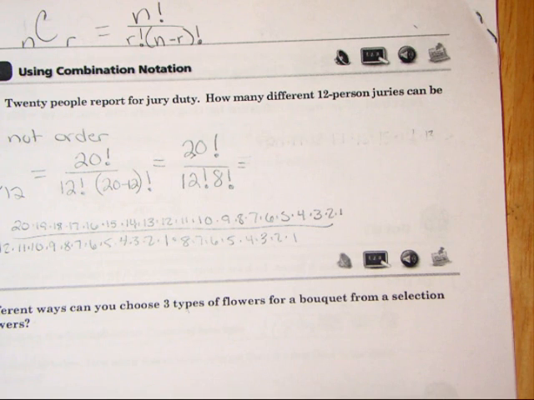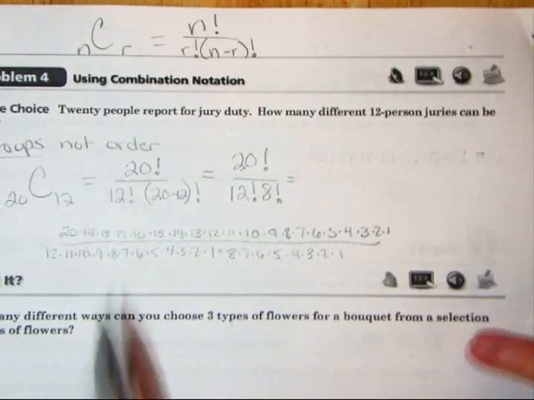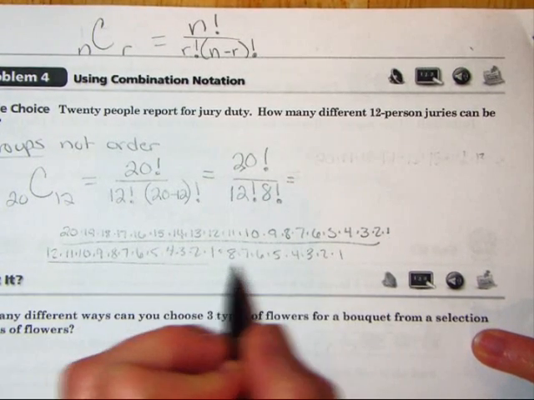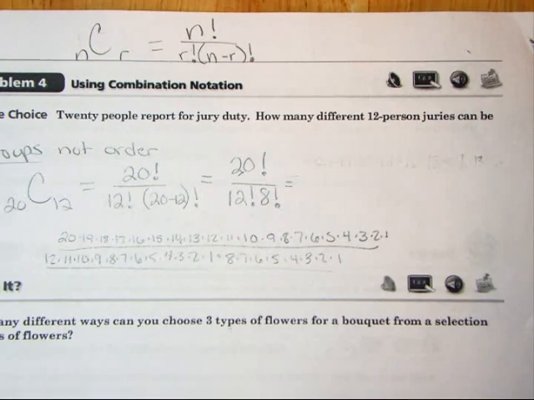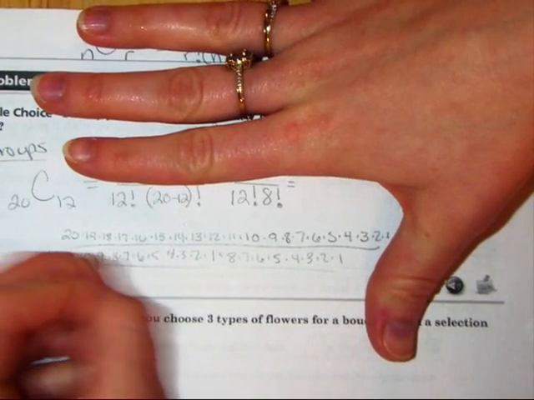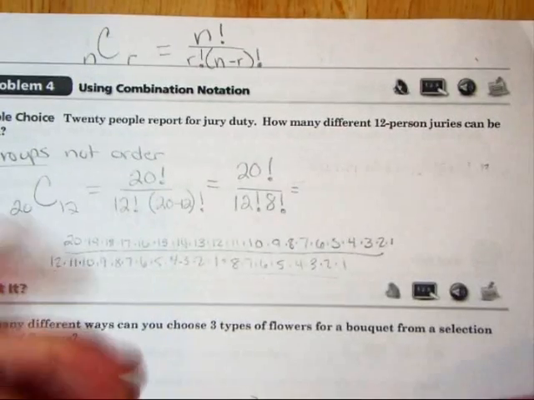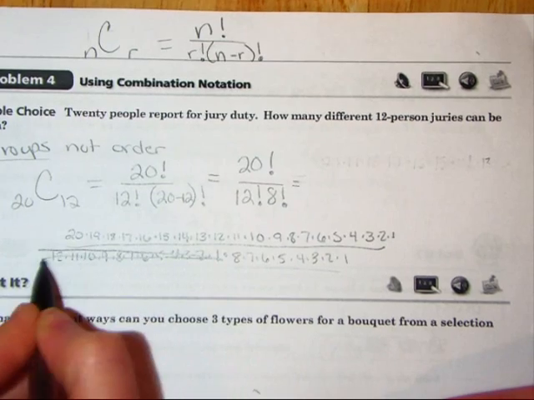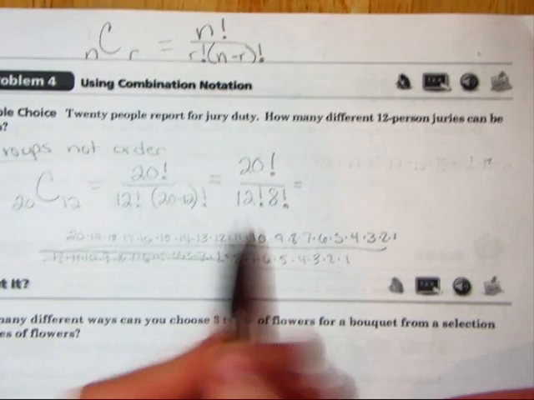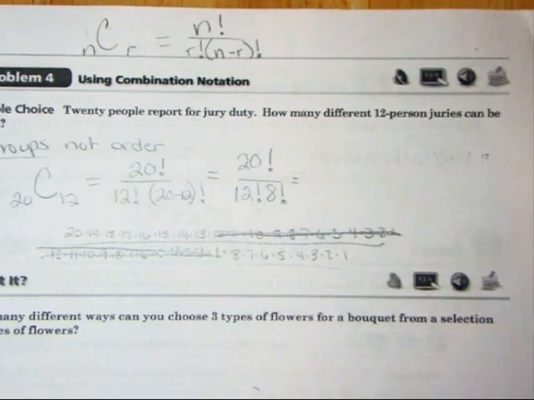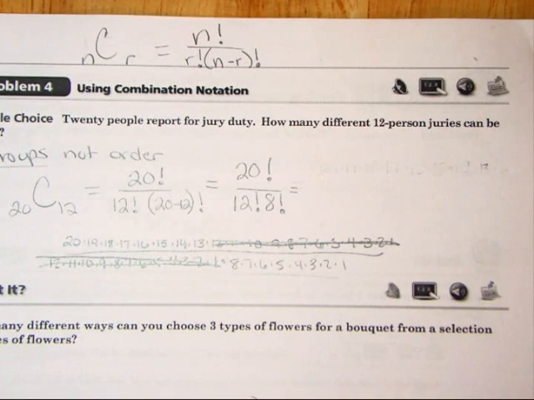If you're pretty good at math, you should be able to do this. I want you to see how, now what's bigger? This section that I'm underlining or this section that I'm underlining? The 12, right? 12, 11, 10, 9, 8, 7, 6, 5, 4, 3, 2, 1. Absolutely, the 12 one's longer. So what we're going to do is we're going to cancel 12, 11, 10, 9, 8, 7, 6, 5, 4, 3, 2, 1 with the top. Whew. Well, that makes it easier.